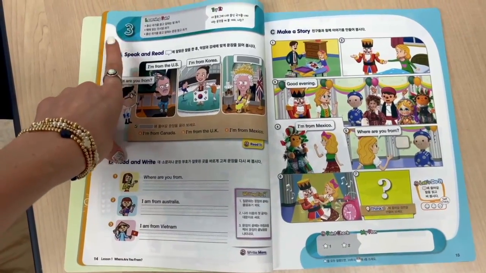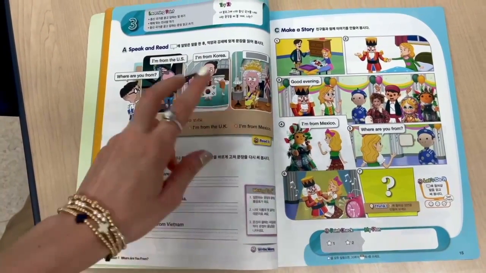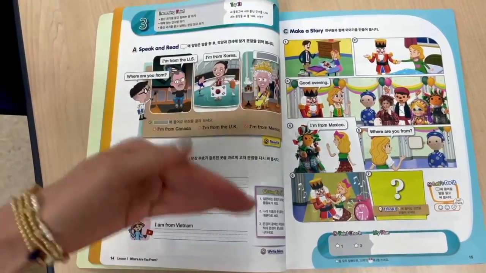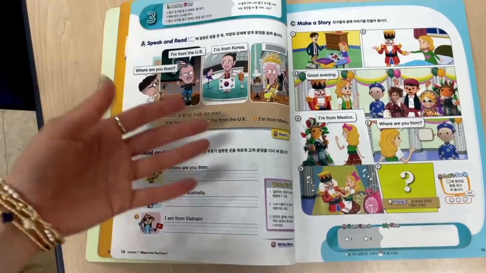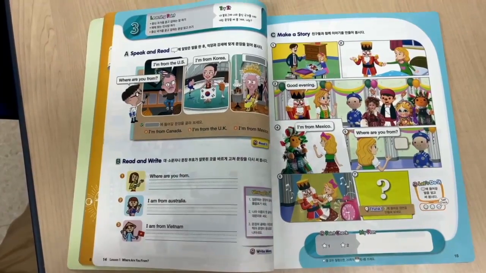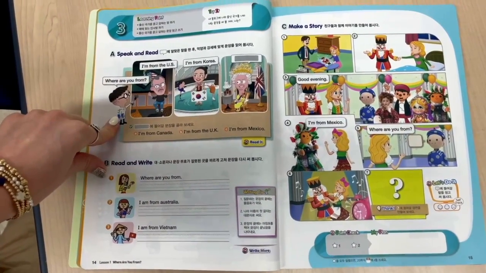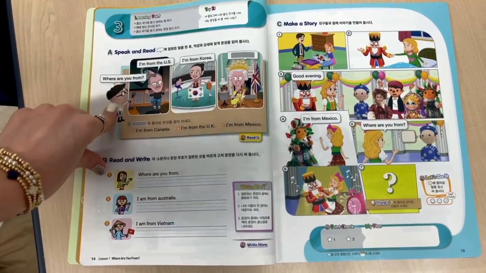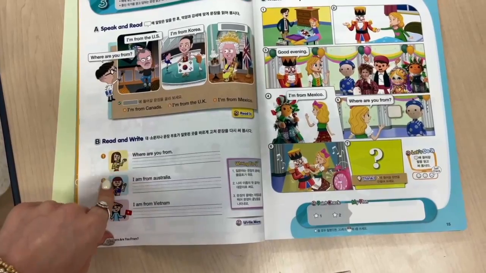Number 3, we're going to have speak and read. So exactly how it sounds, we're going to listen to speech, and then we're also going to begin reading the dialogue. This is going to be important for them to move on from comprehension of speaking to actually reading in English. So we're going to do part A again. This is going to be filled in from listening online to the audio. And then B, this is going to be read and write. So they're going to practice writing.